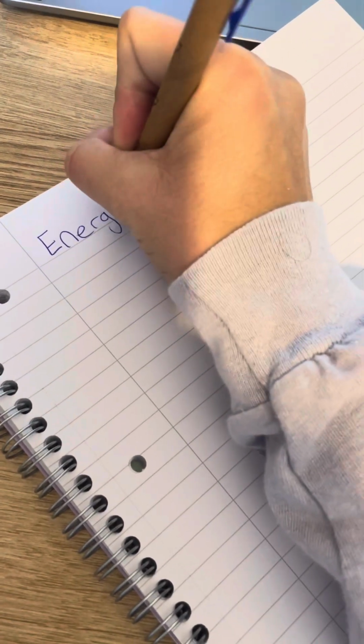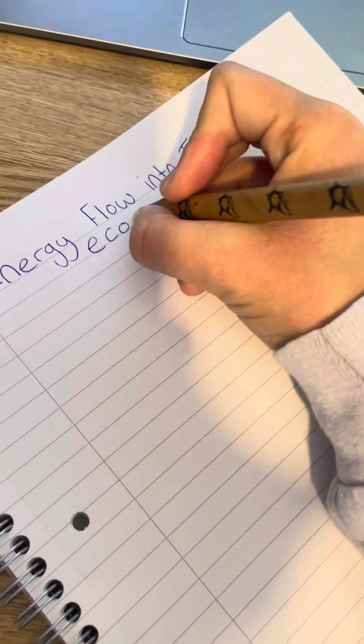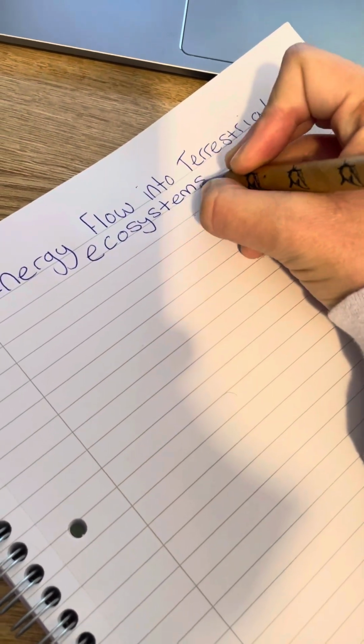I like to take physically written notes when I'm studying because it saves me switching between screens, and also because I find I take in the information better when I'm physically writing something.